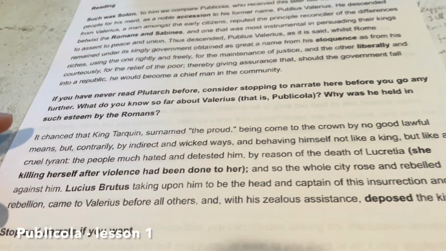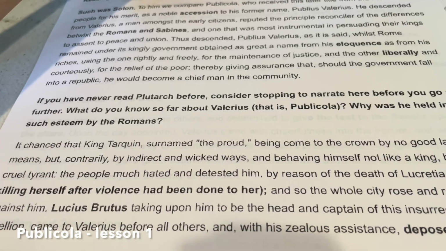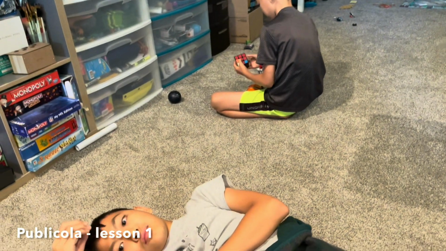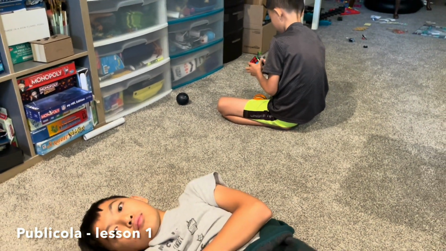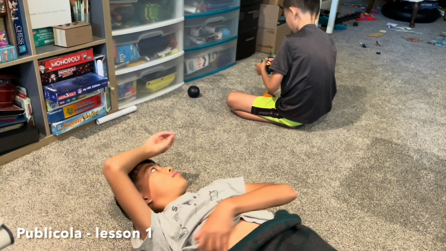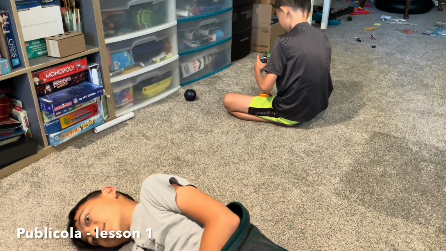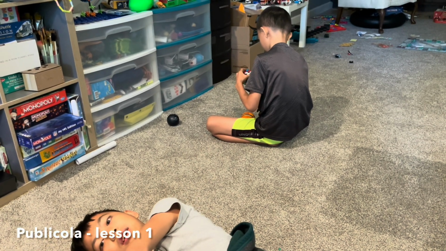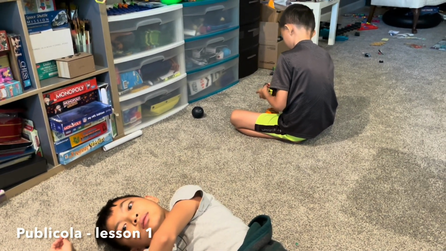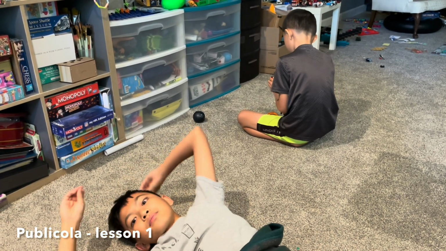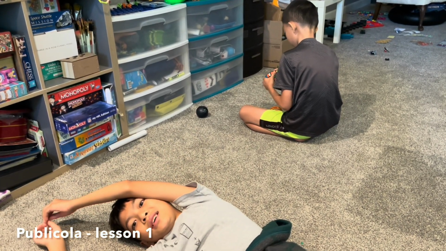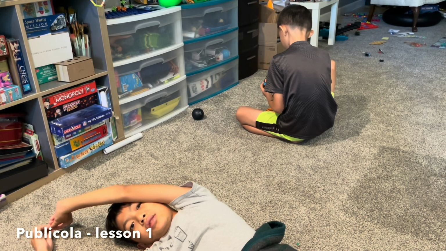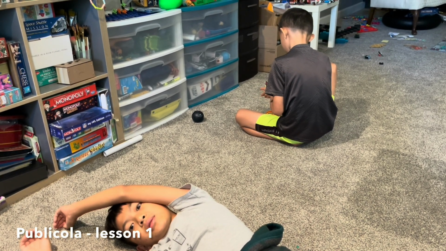We'll continue. So that's introducing Publicola. So we finished the second paragraph. What is it talking about, Elijah? It's kind of about King Tarquin. And how he was not that good of a king, and lots of rebellions started. And Lucius Brutus or something? Yeah, he led a rebellion army and defeated King Tarquin and made the Roman Republic, I think.